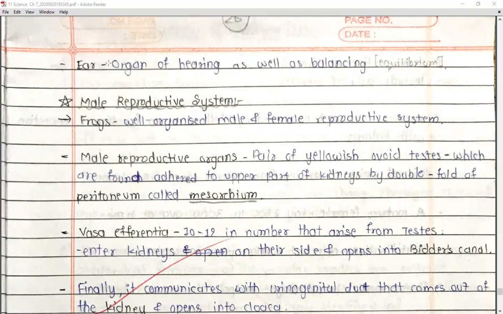That means the equilibrium needs to be maintained, and that is also carried out by the ear, because sometimes the frog responds in accordance with whatever they hear. So based upon hearing they also do balancing, which is the equilibrium.